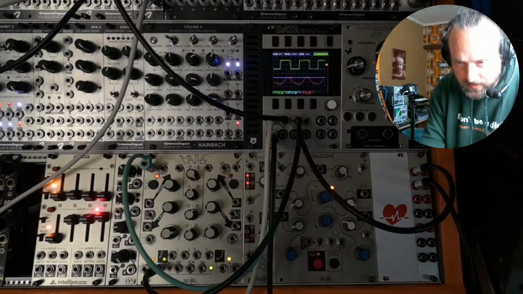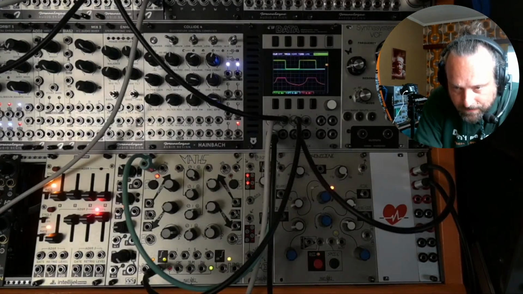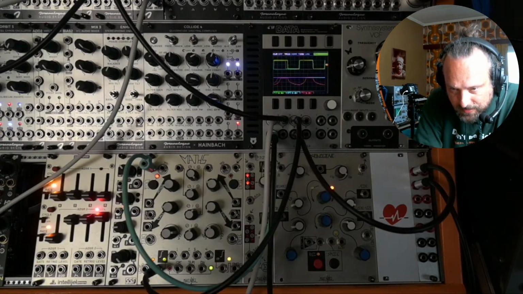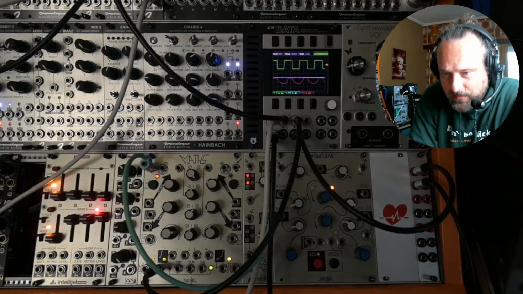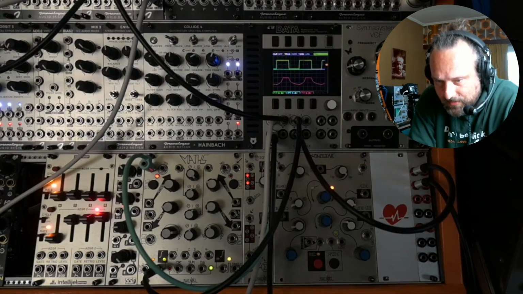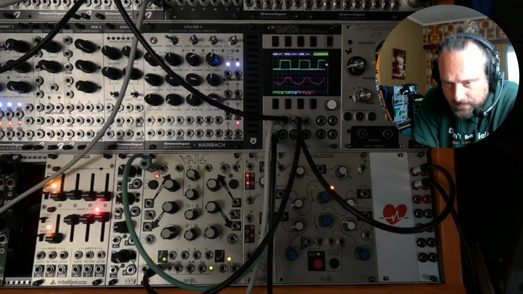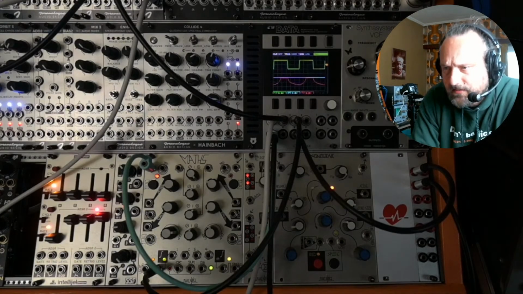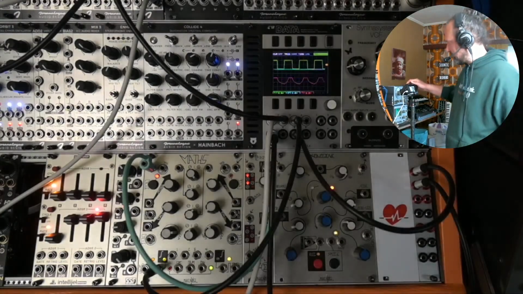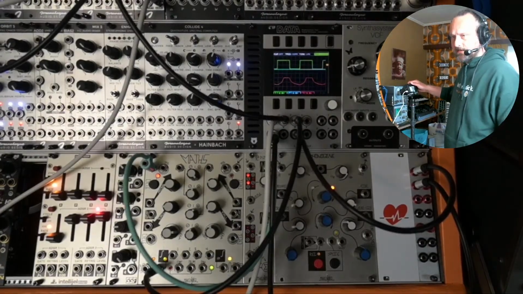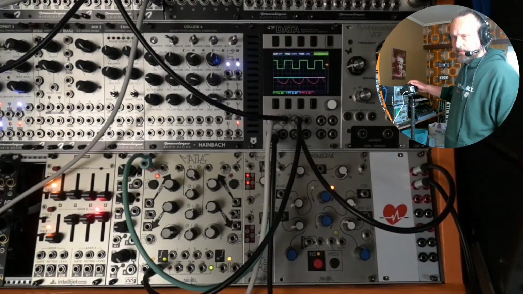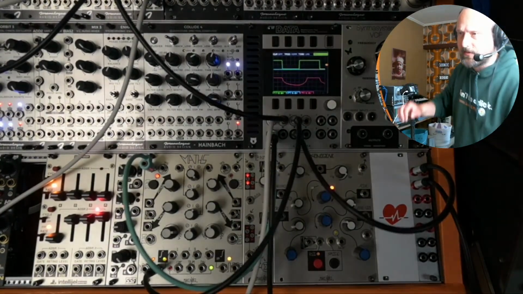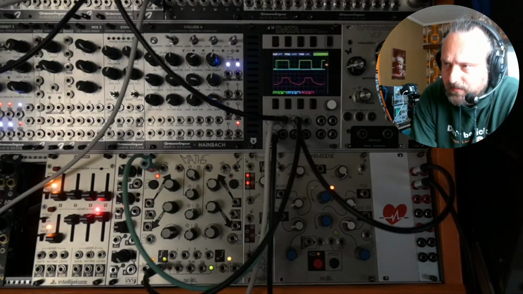Let me see what the chat is saying. Radioblock Tirana says, I'm starting to understand why it's so important having a scope. Well, I learned a lot about modular since I've bought my first scope, and the first scope I had was actually a Zeroscope by VPME.